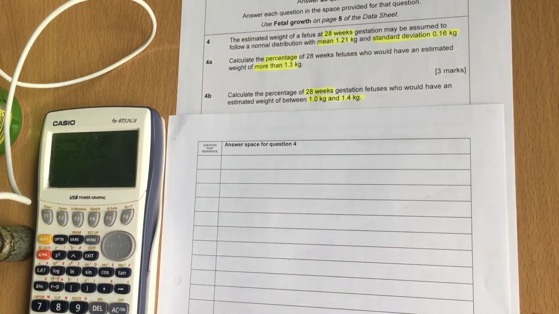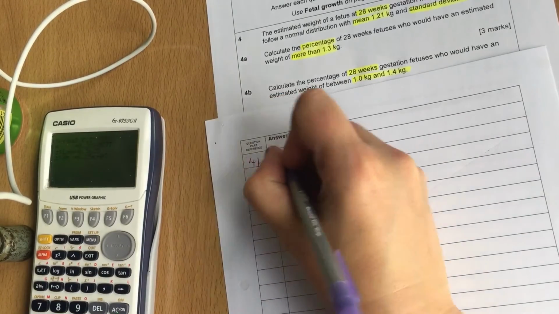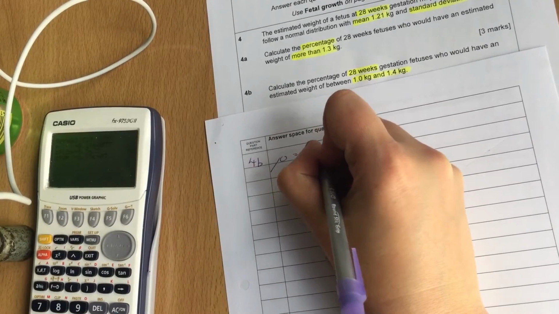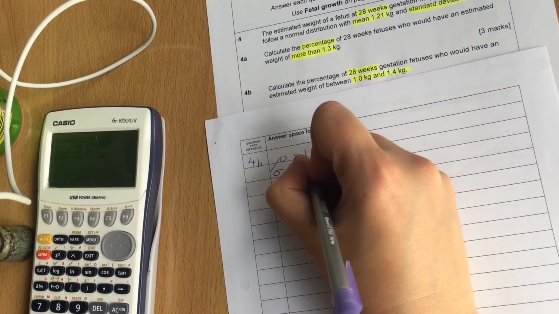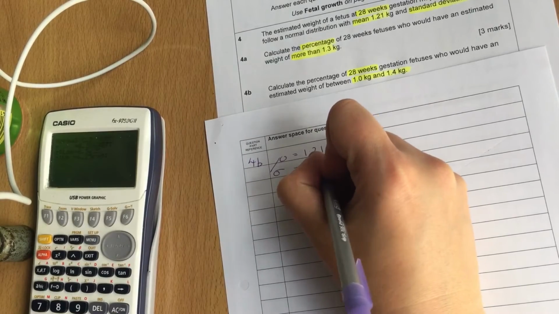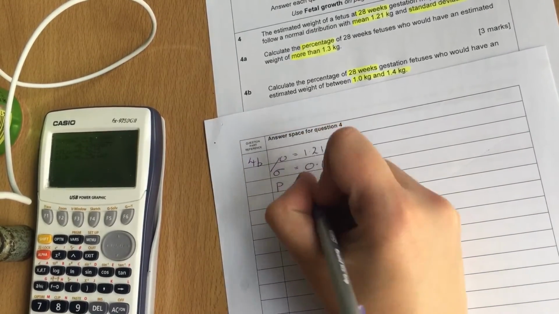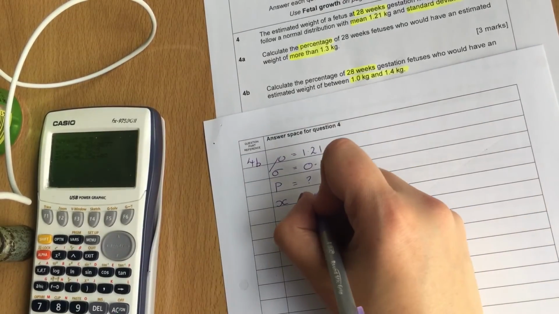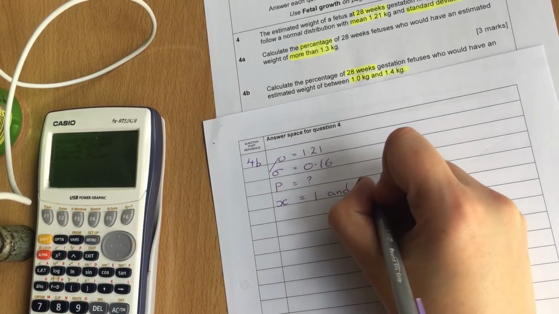So for B, we have a mean of 1.21. We have a standard deviation of 0.16. We don't know our probability, and we have two values in context, 1 and 1.4.